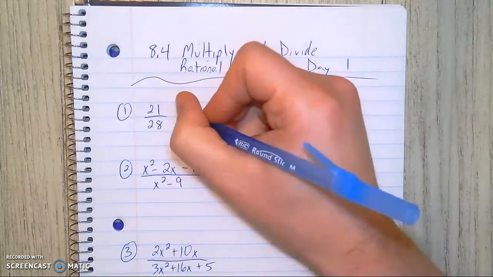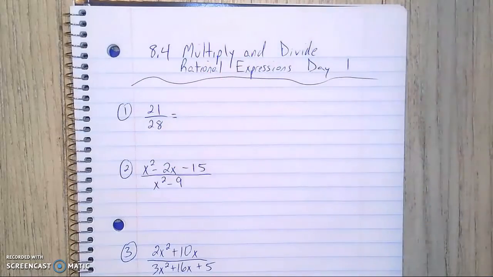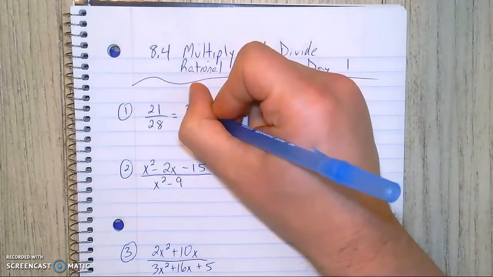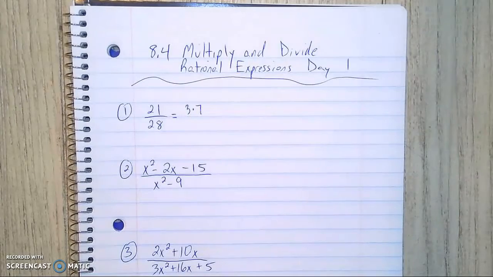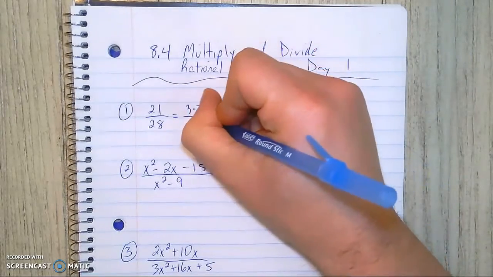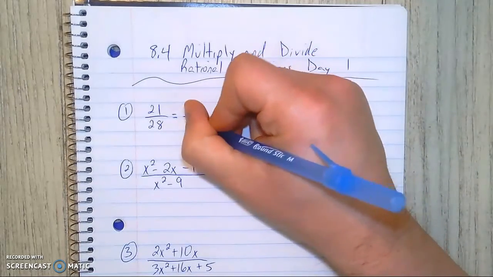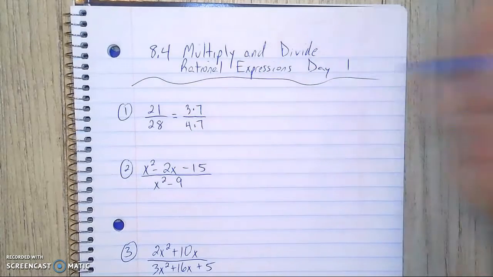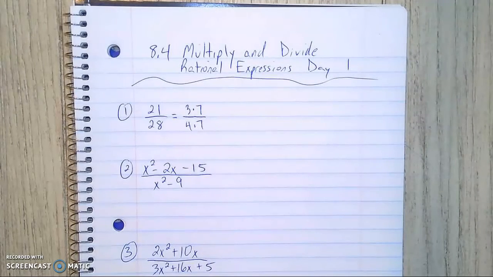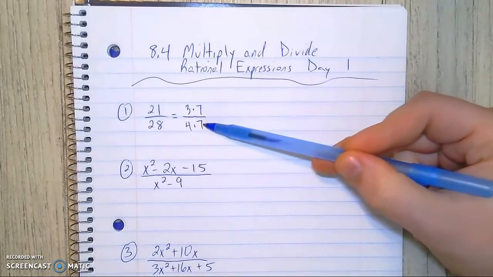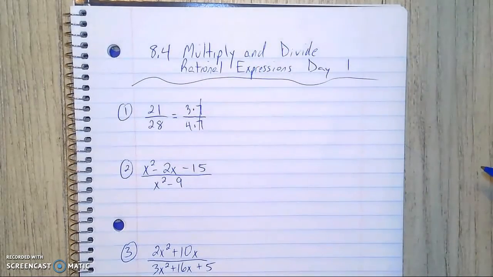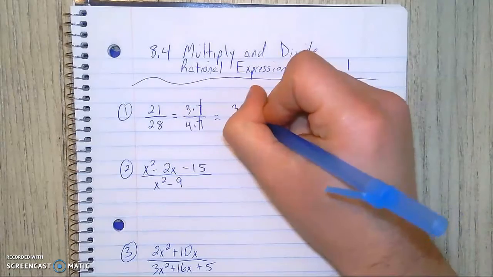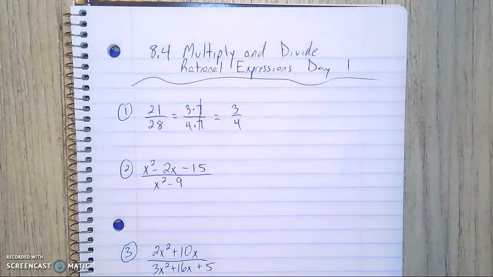Just want to remind you, when we simplify fractions, one way to think about it is that we are factoring the numerator. So I can think of 21 as 3 times 7, and then factoring the denominator, I can think of 28 as 4 times 7, and then we look to cancel any common factors, as long as everything's connected by multiplication. So the 7 up top and the 7 down below, 7 divided by 7 is 1, they cancel each other, and of course that's how we come to an answer of 3/4 for that problem.